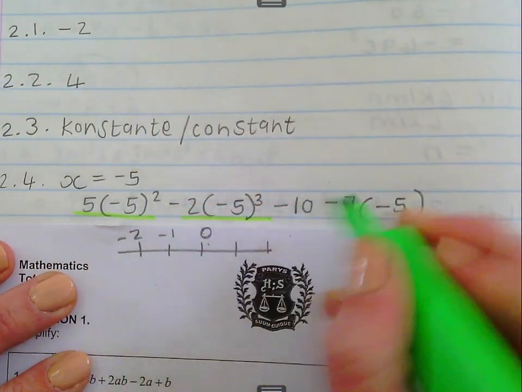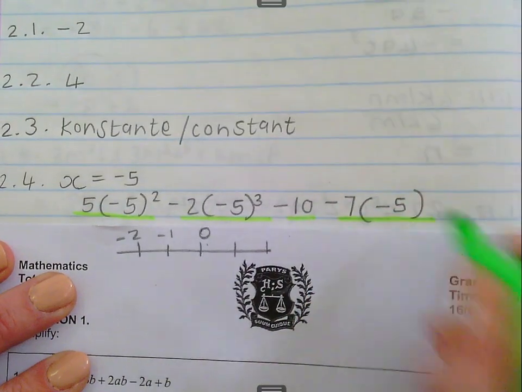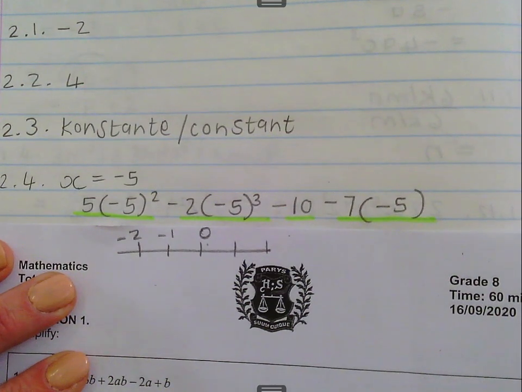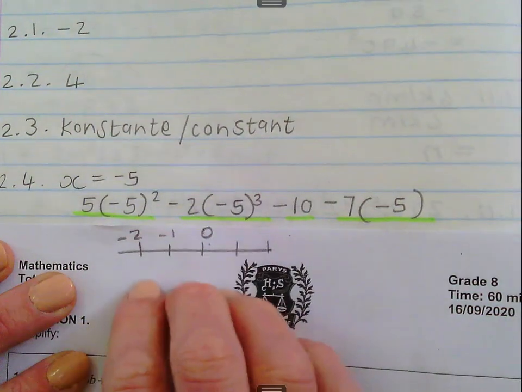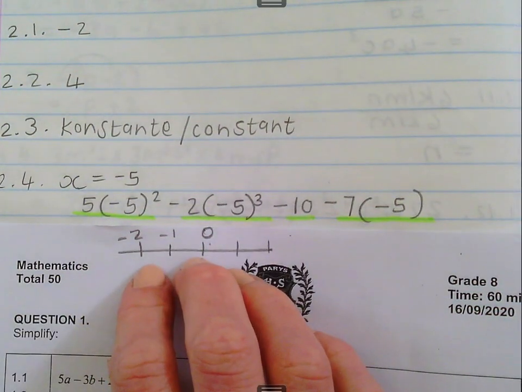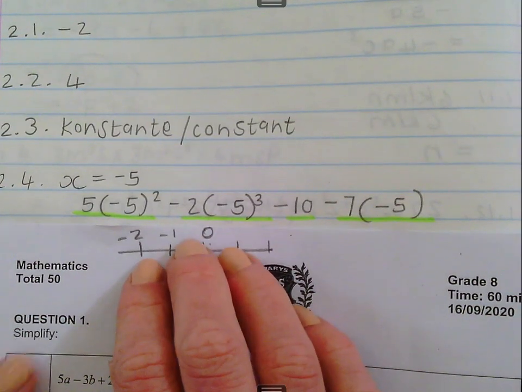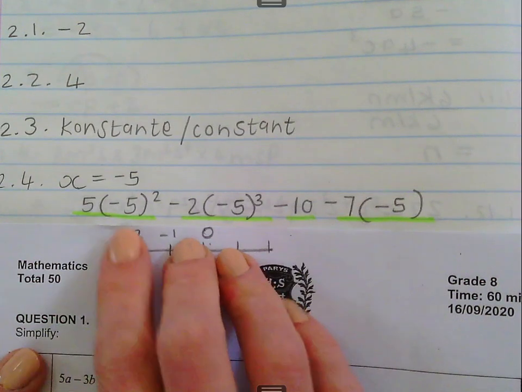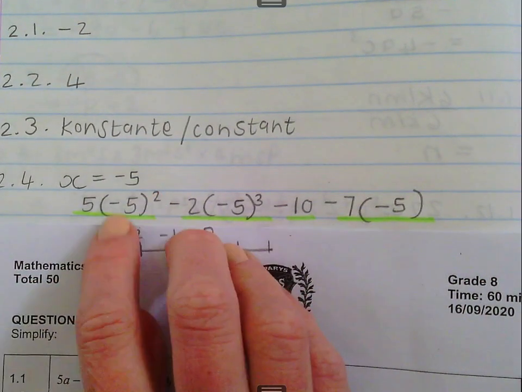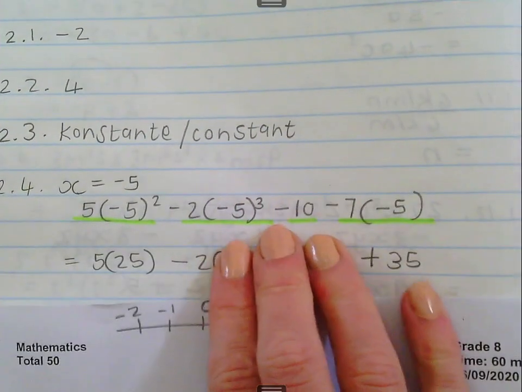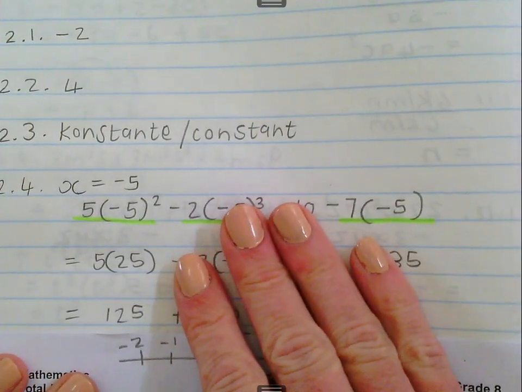This is the second term. Third term. Fourth term. I want the answer of each term. Starting at the first one, which will be 5 times -5 squared. What's that going to be? 5 brackets positive 25, which will give me an answer of positive 125. So it's -5 times -5, which is 25, times 5 is 125. Do you agree with that, everyone?